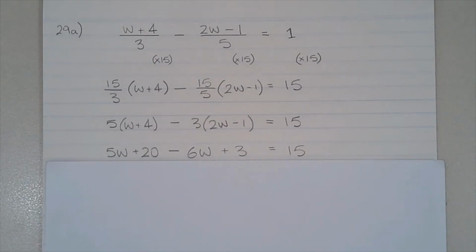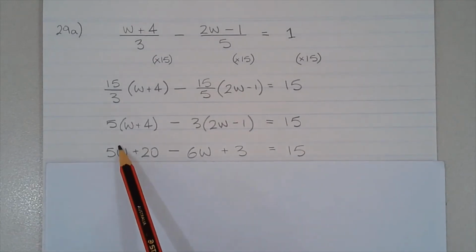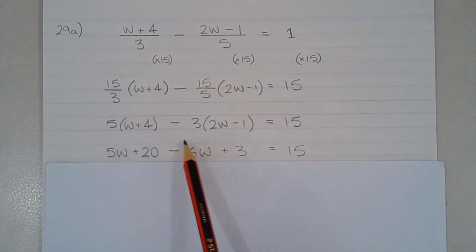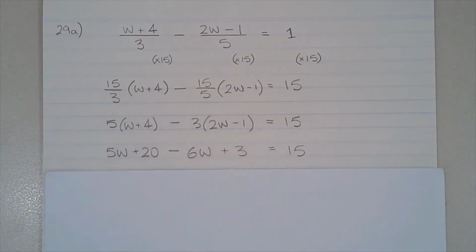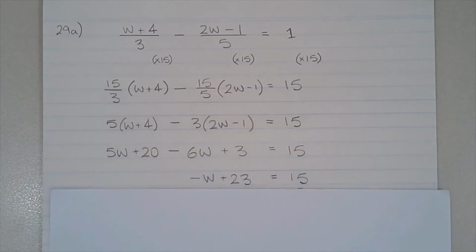Now we can collect the like terms. So we have a 5W and a negative 6W there. And we have a positive 20 and a positive 3. That can be combined. So 5W minus 6W is equal to negative W. And positive 20 plus 3 is positive 23, and that equals 15.